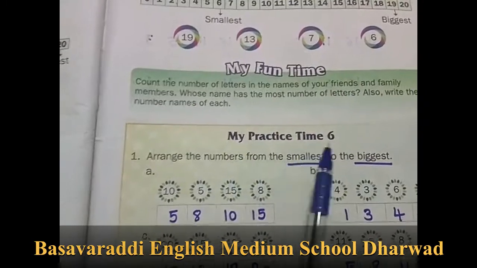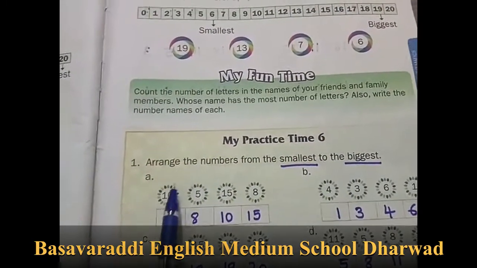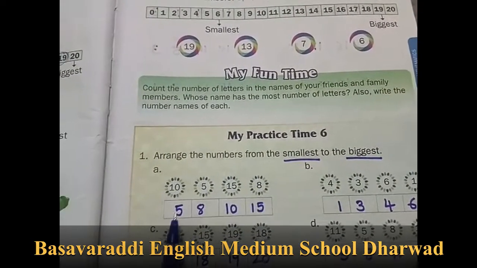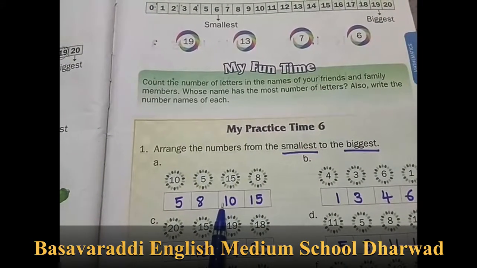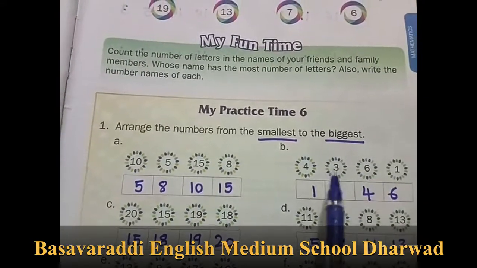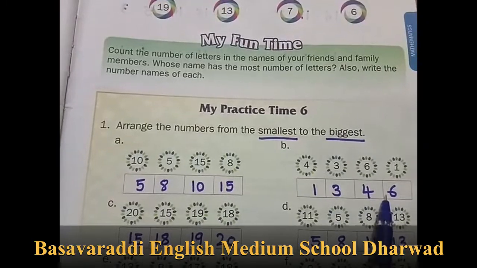My practice time 6. Arrange the numbers from smallest to biggest. Here it is 10, 5, 15, 8. See, smallest to biggest. Which is the smallest? 5. Afterwards 8, afterwards 10 and 15. Next, 4, 3, 6, 1. Which is smallest? 1 is smallest. A little bit bigger 3, then 4 and then 6.